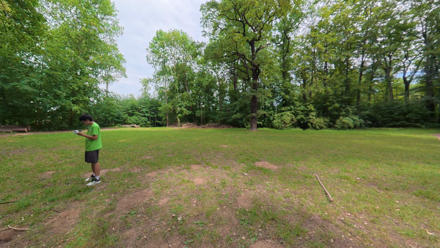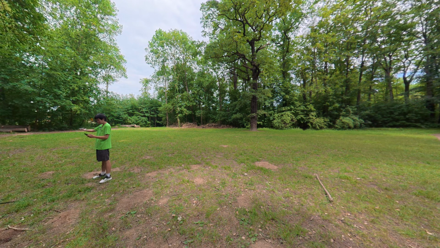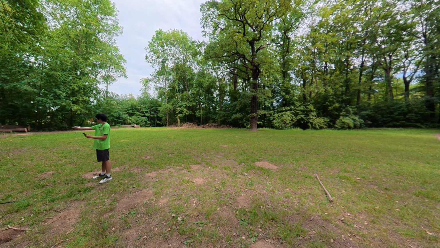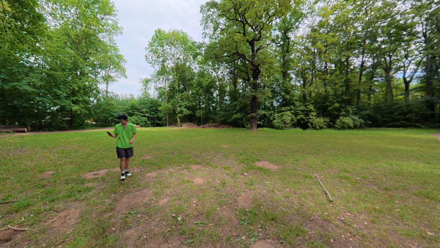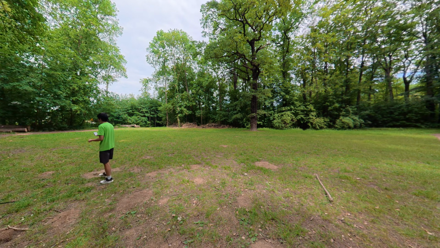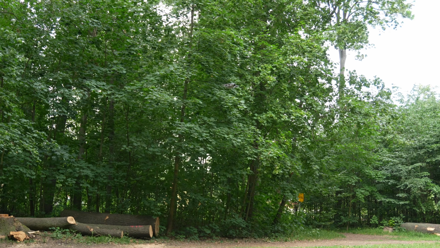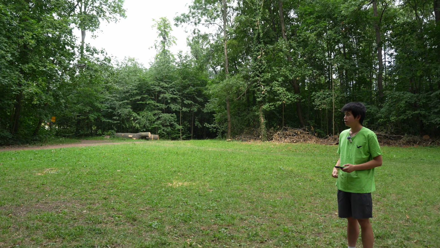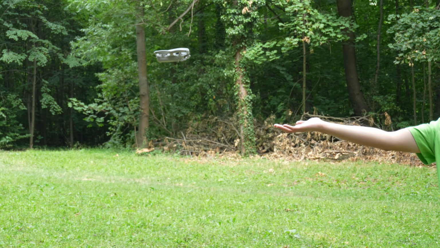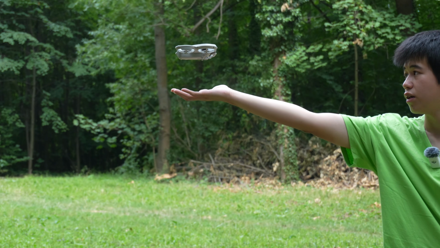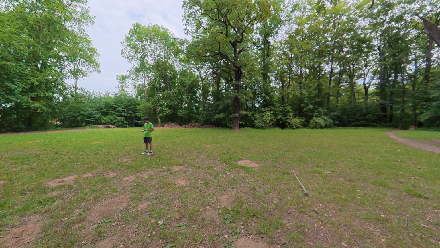Let's test the drone. Okay, so the drone should go backward. Let's see. 3, 2, 1. So drone mostly means that the camera is pointing at you and it's going backwards. Because I don't want to crash my drone, the drone will stop at a certain distance and then come back to my hand. And that's drone.